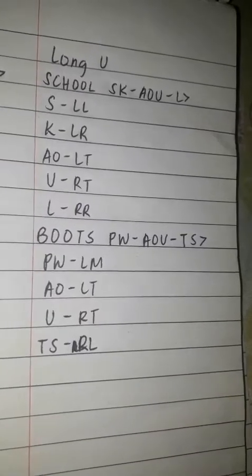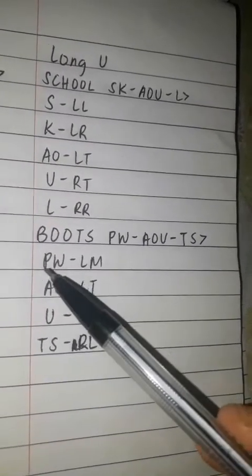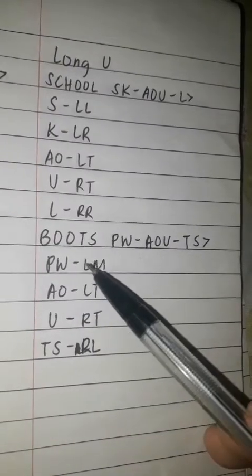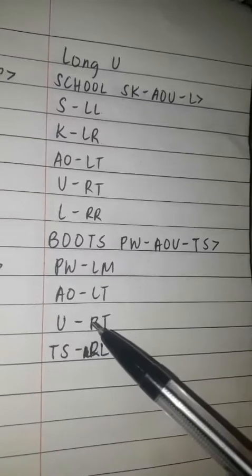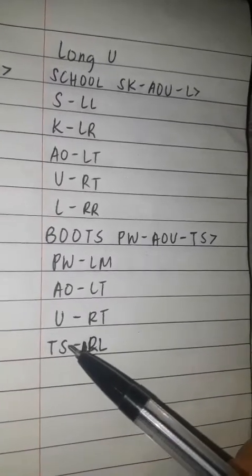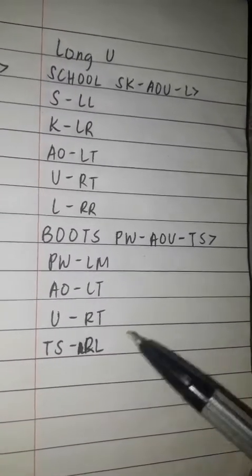So the assigned fingers for the word boots, for PW we have left middle, AO we have left thumb, U we have right thumb, and TS we have right little.